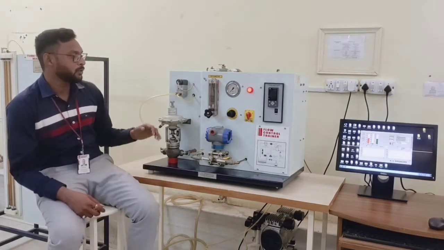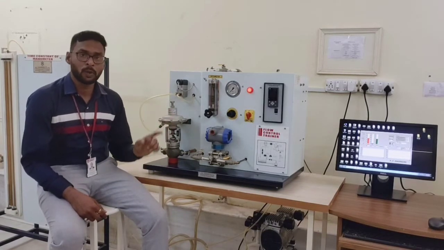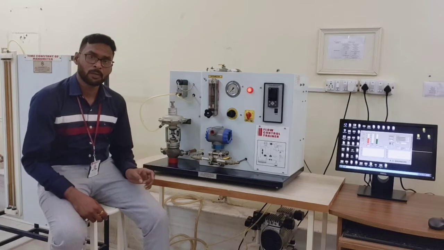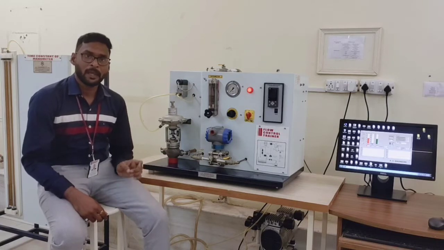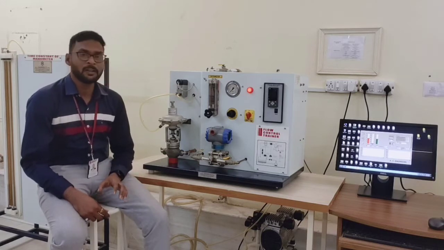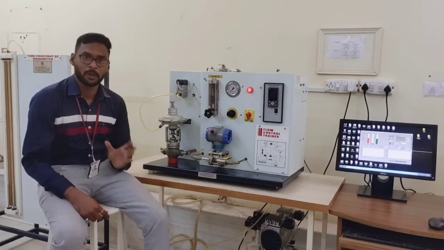So first in this experiment, we will study the open loop system, and then we will study the proportional controller, proportional integral controller and proportional derivative controller, and also the proportional integral derivative controller, and finally we will see the stability analysis and we will perform the Bode plot.